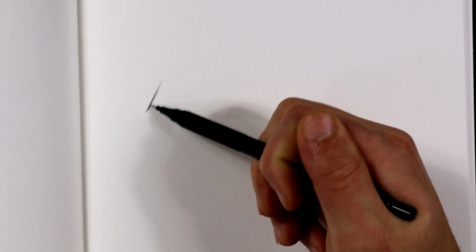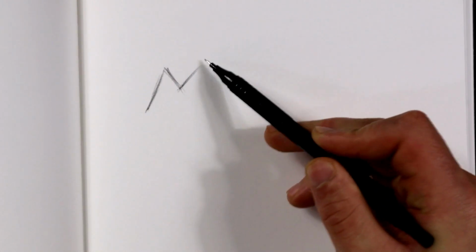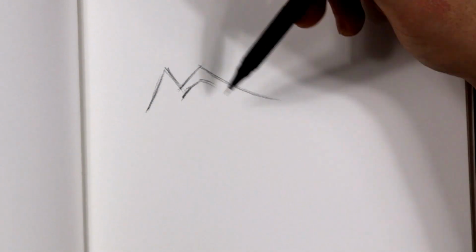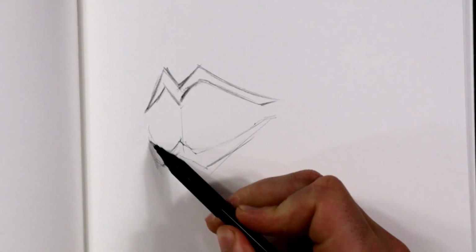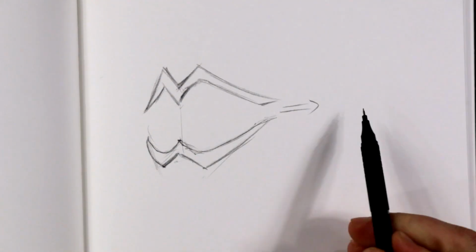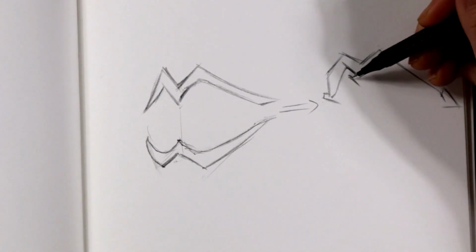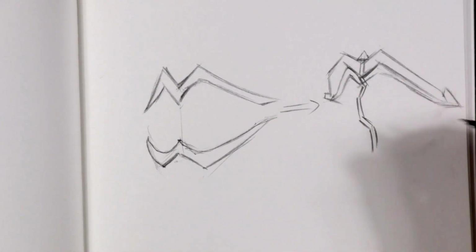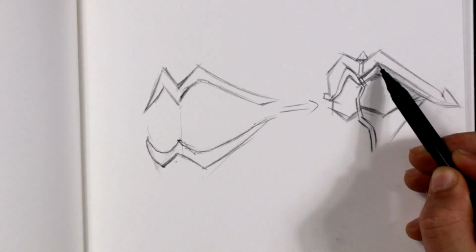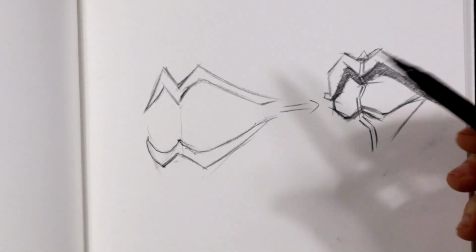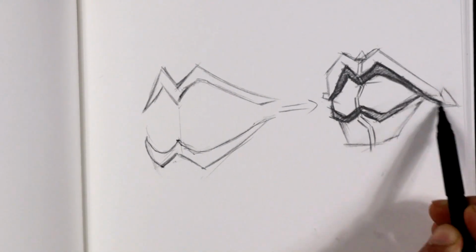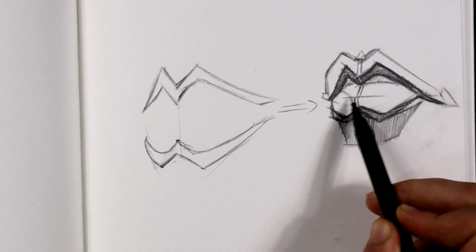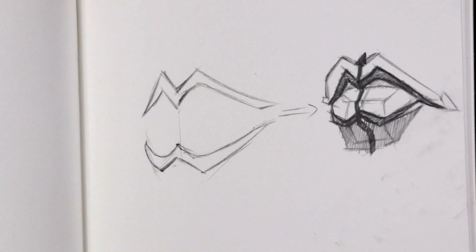An easy way to draw three-dimensional lips is by using an M shape to represent the oral commissure and a W shape for the area below the lower lip. This method helps you visualize how the lips bulge in both the upper and lower regions, while also highlighting the space and depth created by the oral commissure. It's a simple yet effective technique to establish volume and form.